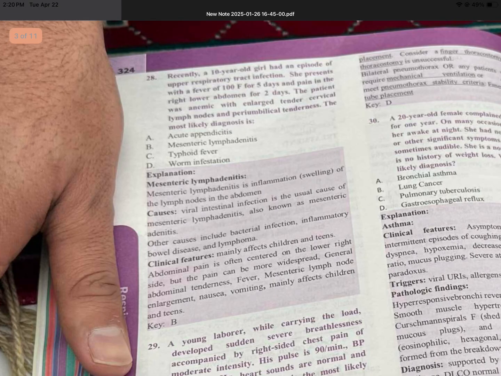28 hai, recently a 10-year-old girl had an episode of upper respiratory tract infection. She presented with a fever of 100 Fahrenheit for 5 days and pain in the right lower abdomen for 2 days. The patient was anemic with enlarged tender cervical lymph node and periumbilical tenderness. The most likely diagnosis is acute appendicitis, mesenteric lymphadenitis, typhoid fever, worm infestation. So option B is correct, mesenteric lymphadenitis.